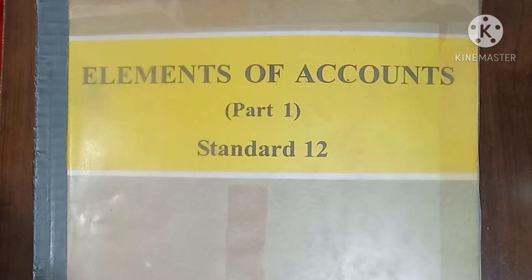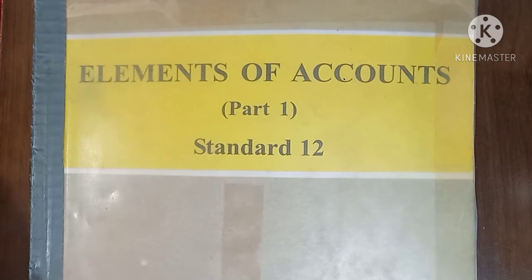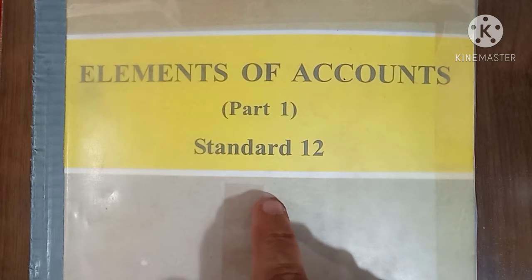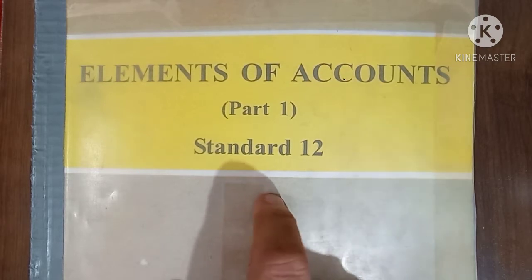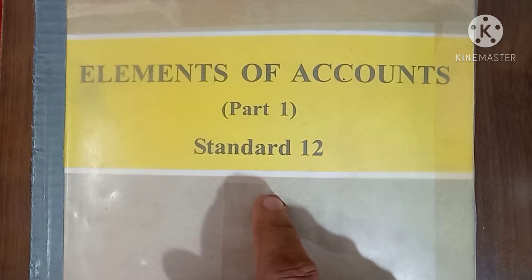Let us start our next video on the basis of elements of accounts part 1, standard 12. Why have I taken part 1 once again? Because you are going to write the unit test, and the unit test includes chapter 5, admission of a partner, chapter 6, the retirement or the death of a partner, and chapter 7, dissolution of the partnership.